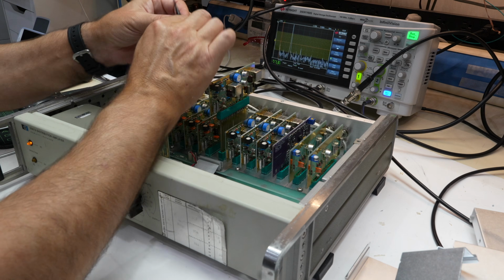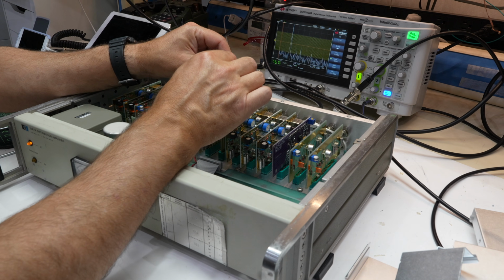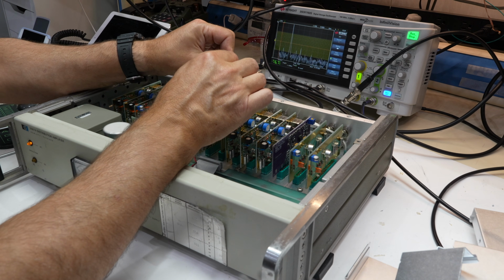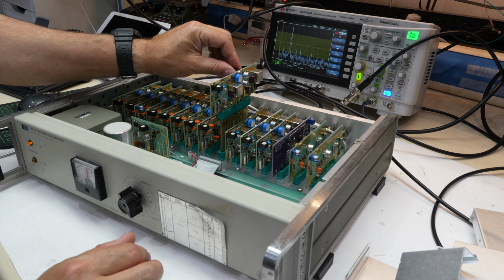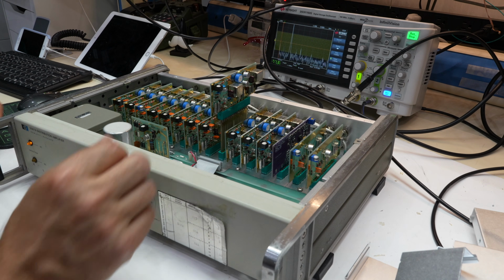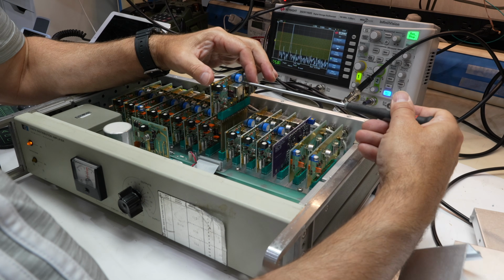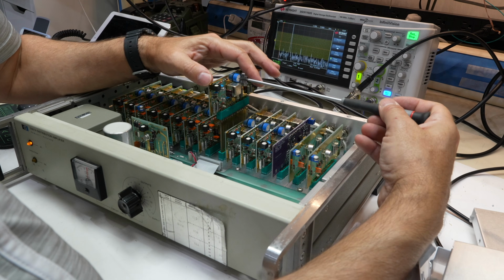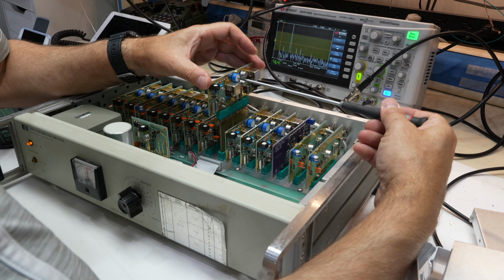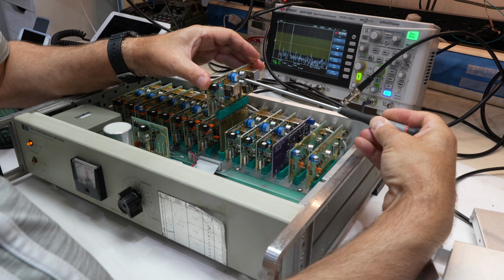They were all a little bit out of tune. Well, this one was pretty much right on. So for once, that's good. And then let's see if I can minimize the harmonics here. Yeah, right here.